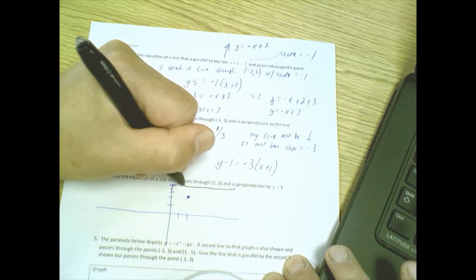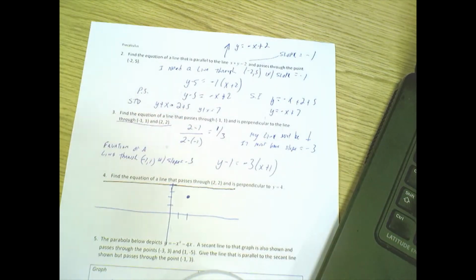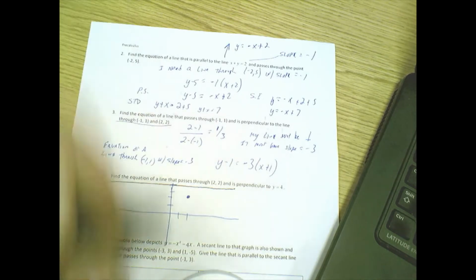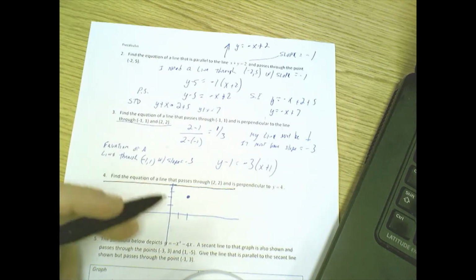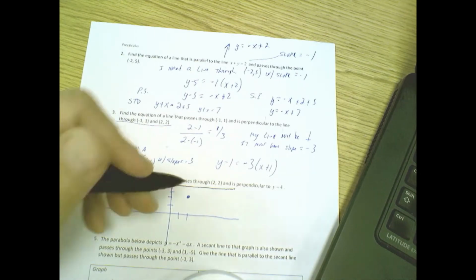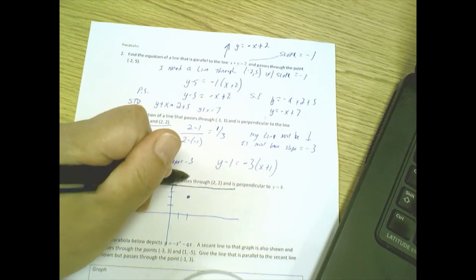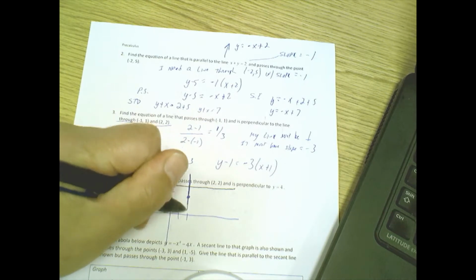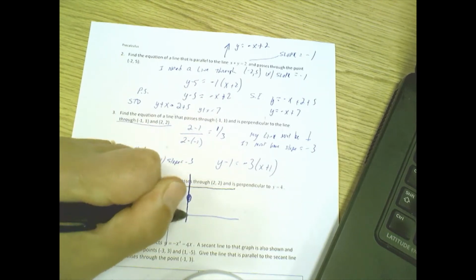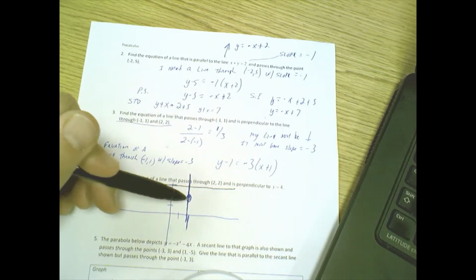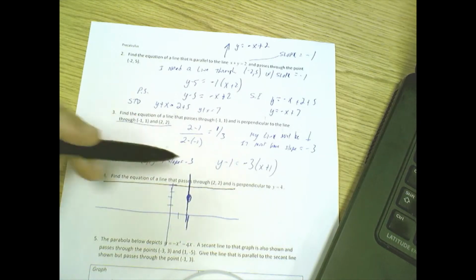I just drew the line y equals 4. It's a horizontal line. What do I know? To be perpendicular to that, I better be what kind of line? A vertical line. By the way, that vertical line doesn't have any slope, but it has to go through this point. So here we go. Did I draw a line that went through 2, 2 and is perpendicular to y equals 4? I sure did. I drew a vertical line.